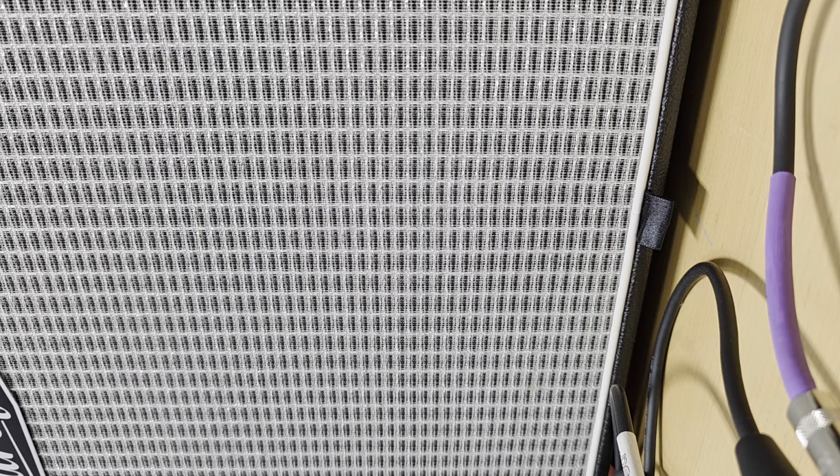So here is the Princeton scene 1, which is the clean side of the amp.